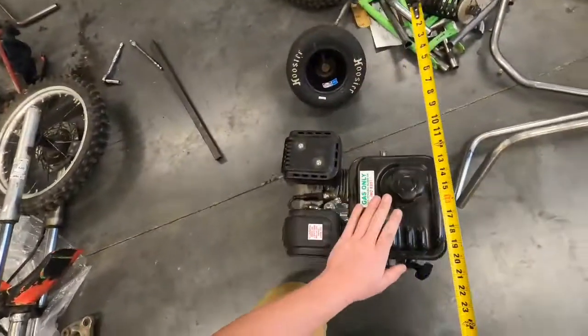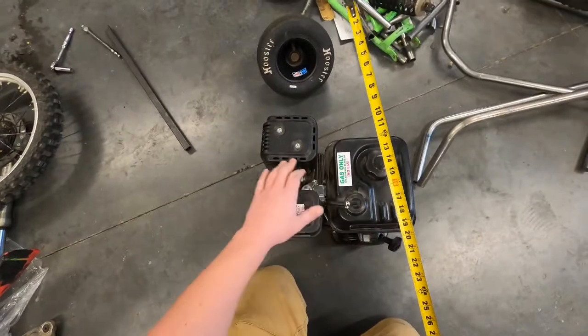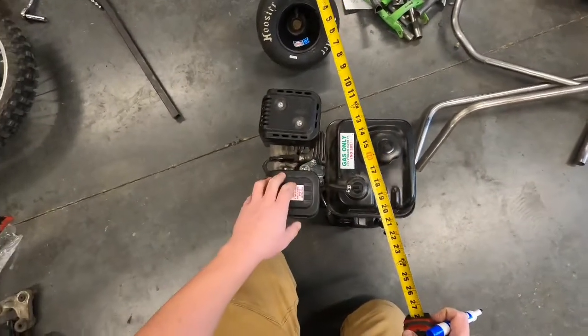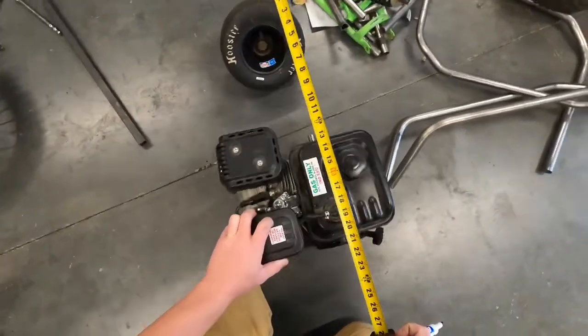Now, if you were to strip this down, take the tank off, do your own exhaust, whatever, then you're gonna measure and get a little bit different measurements when you do that. All right.